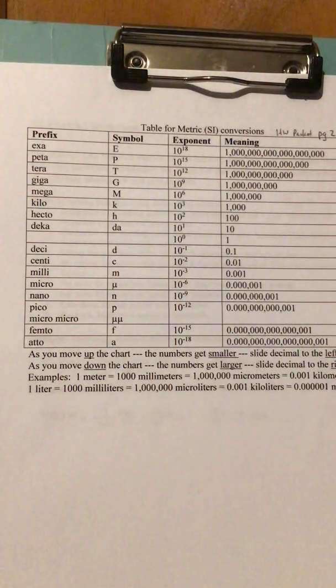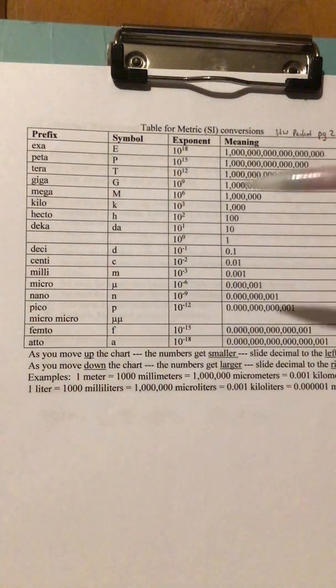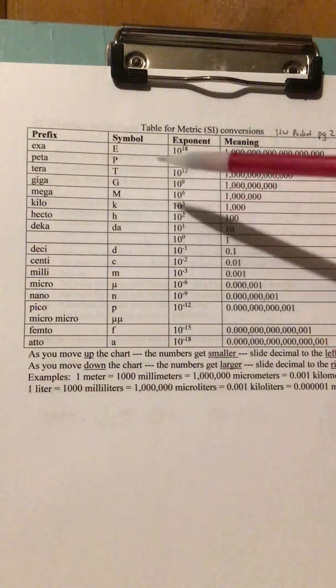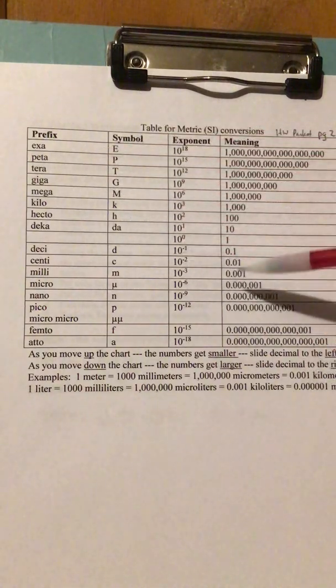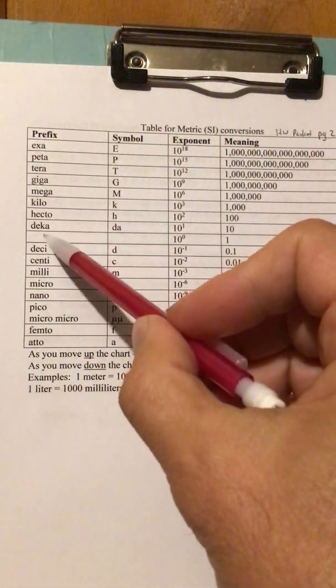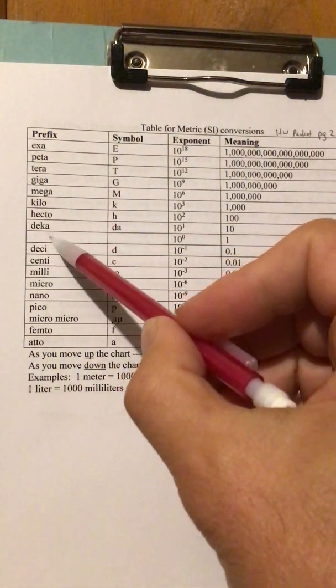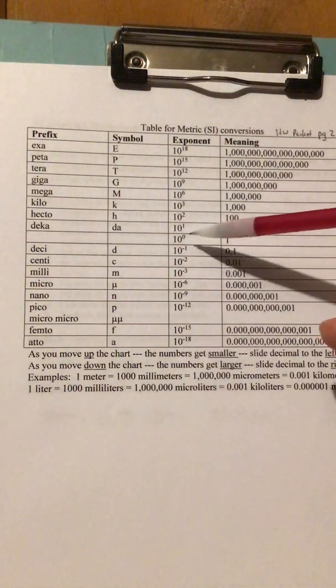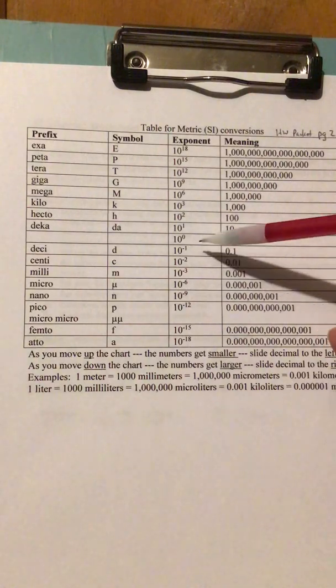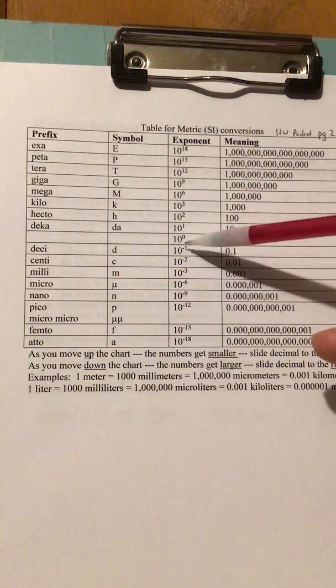I have a chart here, and on this chart, we can take a look and see all these symbols and prefixes and things. And what happens is let's say I have a meter. There's no prefix in front of meters. Remember, that's about the height of a preschooler. And let's say I break that meter up into 10 parts. I'm going to have a decimeter, or 1/10 of a meter, and there's 10 decimeters in a meter.